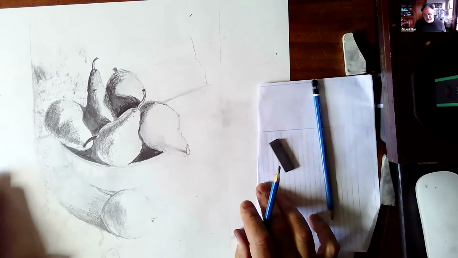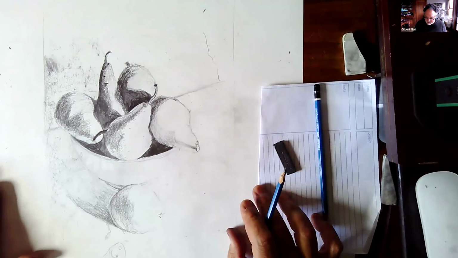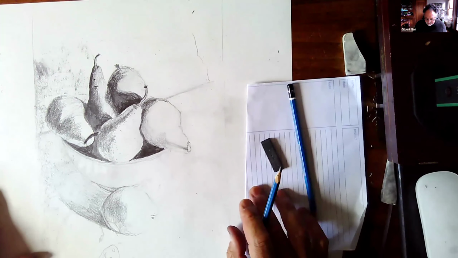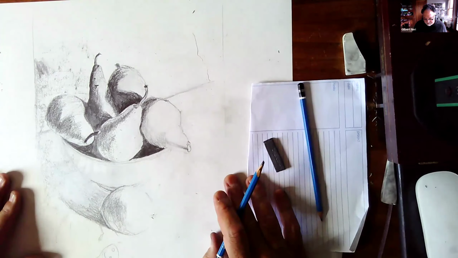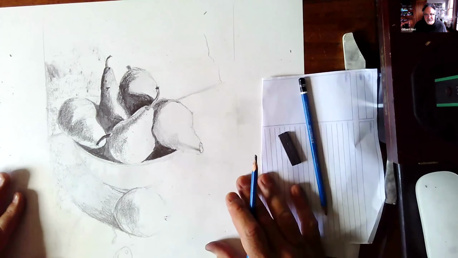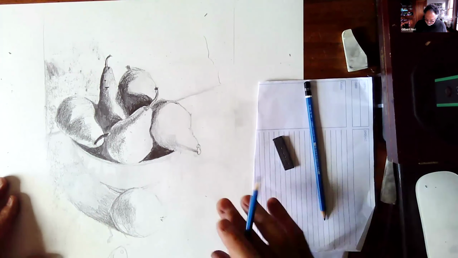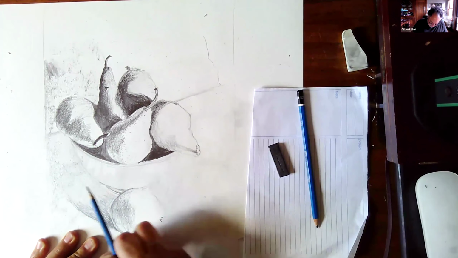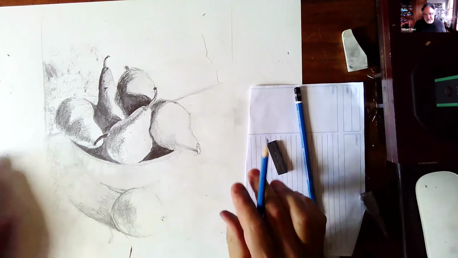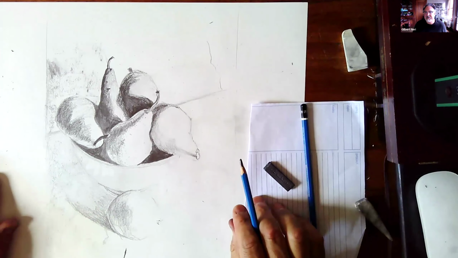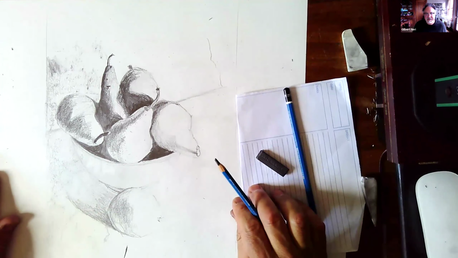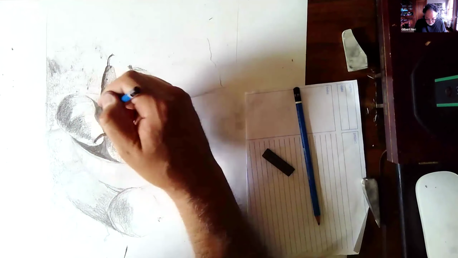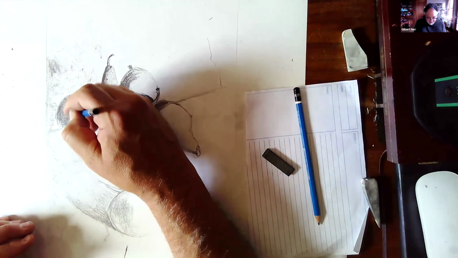So I think I've arrived at a point in the drawing, guys, where I've got most of the dark shadows in. I've walked you through how to do the composition, and also merging some of our older techniques with the newer techniques of shading and developing value.